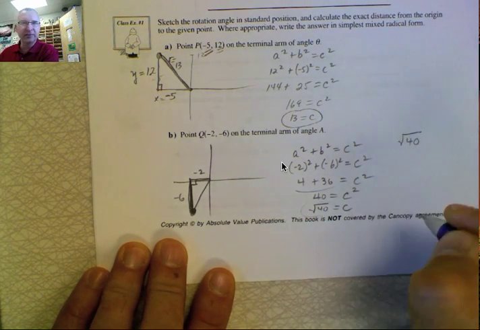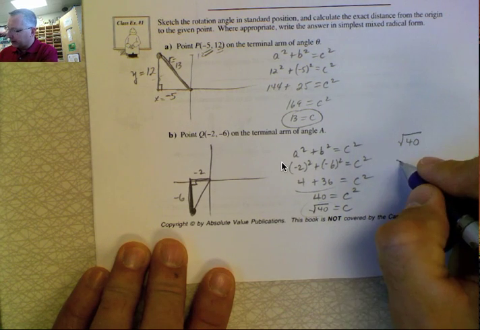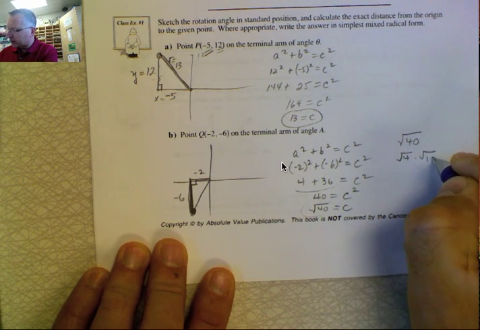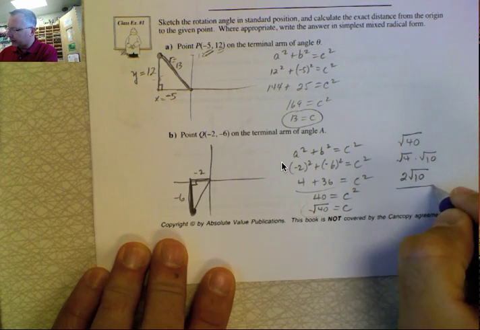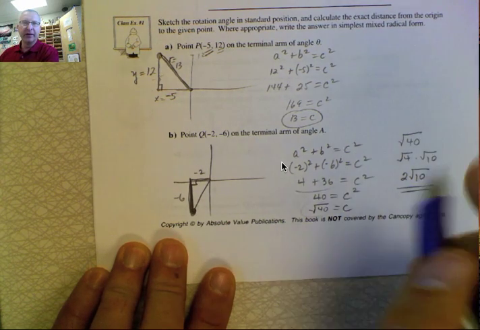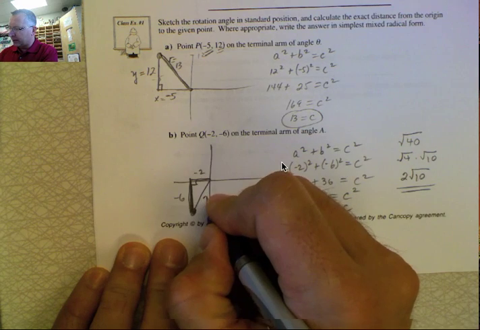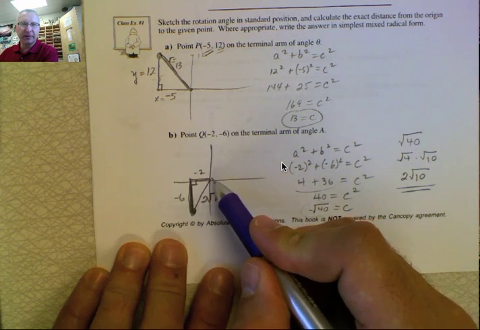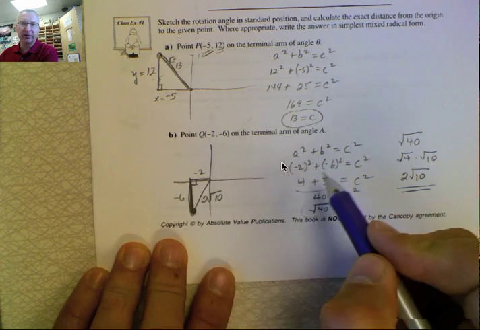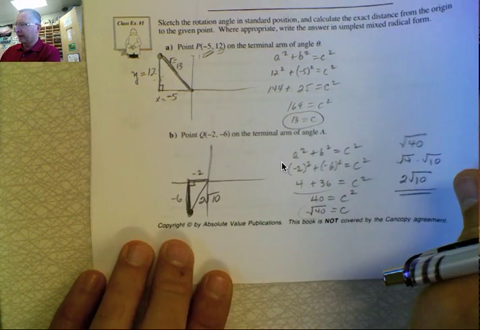So we now have to simplify the square root of 40. It's the square root of 4 times the square root of 10. Square root of 4 is 2, and we're left with a root 10. So one of the skills you need to have in this unit is being able to find the hypotenuse of this right triangle using Pythagorean theorem.